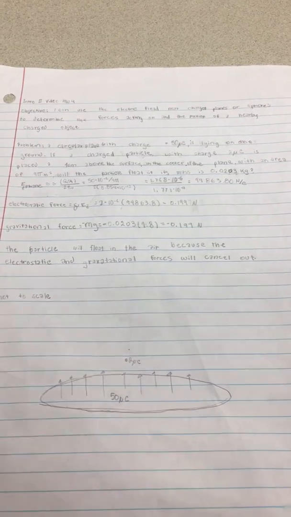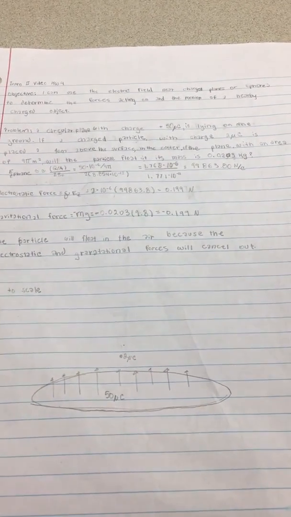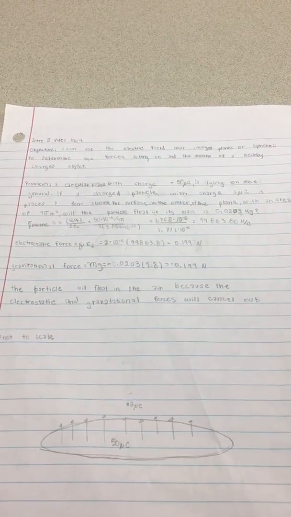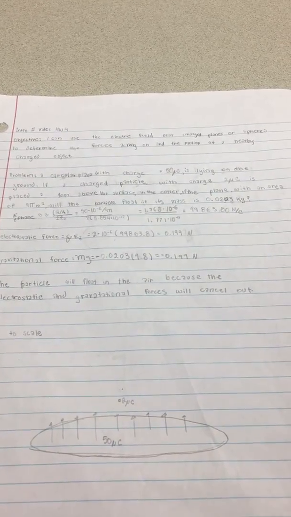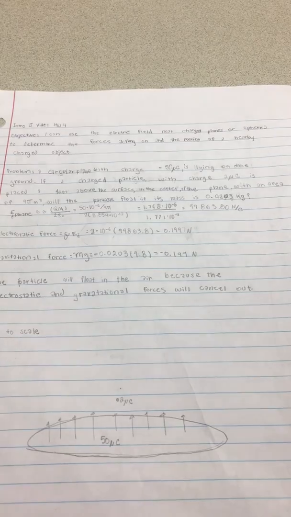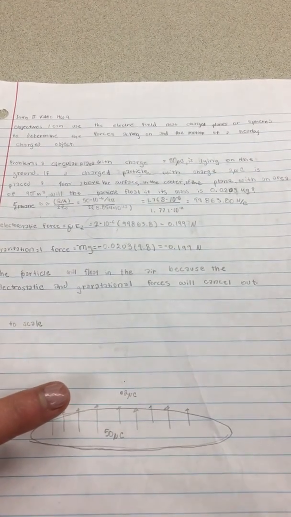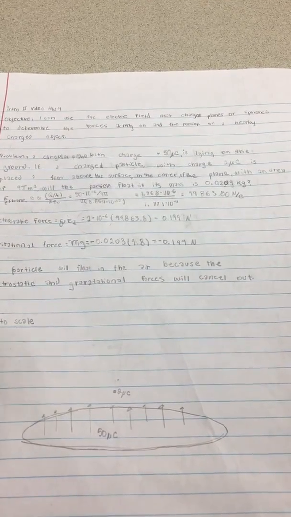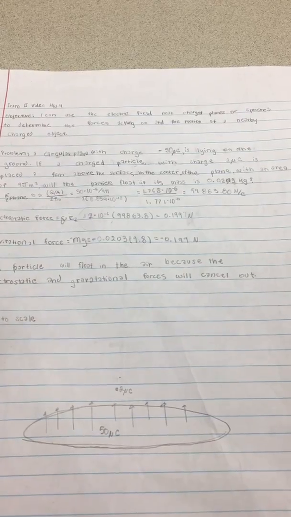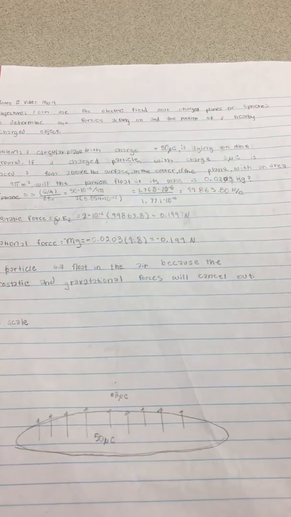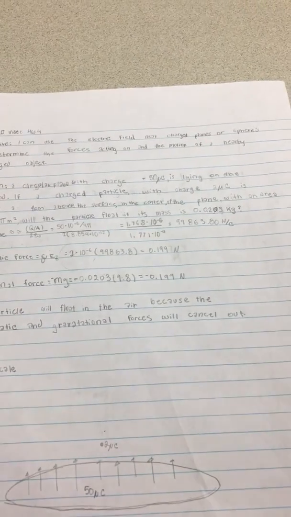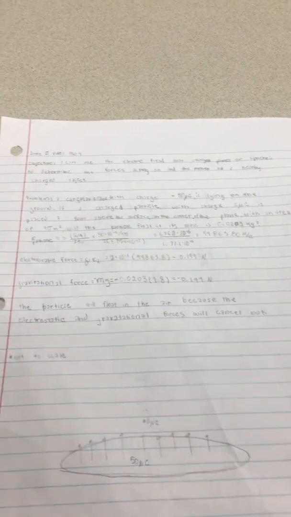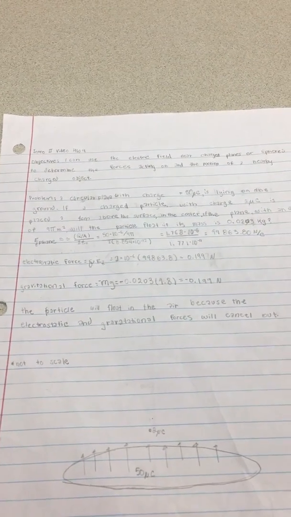All right, in this problem, we have a circular plane with a charge of plus 50 microcoulombs, lying above the ground. And if a charged particle of 2 microcoulombs is placed 4 centimeters above the plane, considering that this plane has an area of 9 pi meters squared, will the particle float if its mass is 0.0203 kilograms?